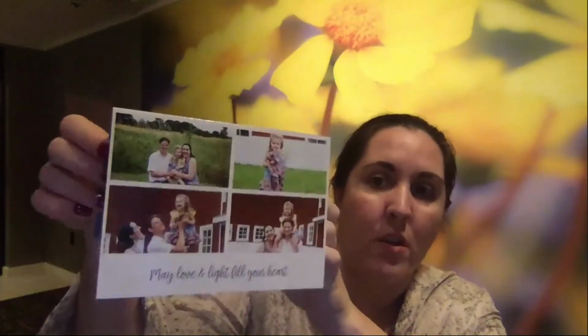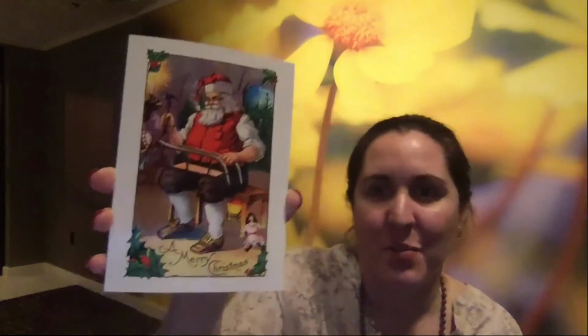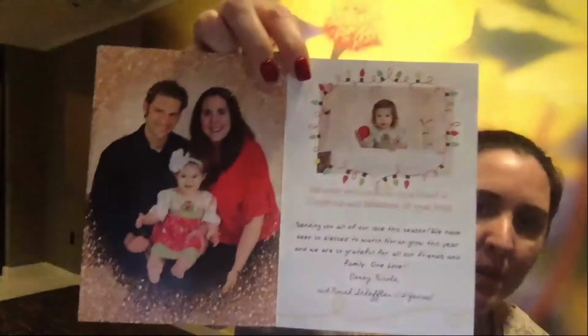Super gorgeous cards. This is one that we did a previous year. And it just allows you to add these cute pictures, and I love it. And then you don't have to deal with it at all. You just do it. It automates it. It's super awesome. This is another Christmas one we did another year with some pictures in here.